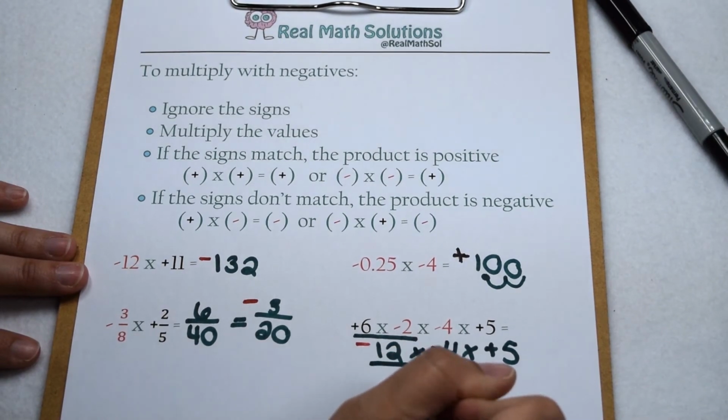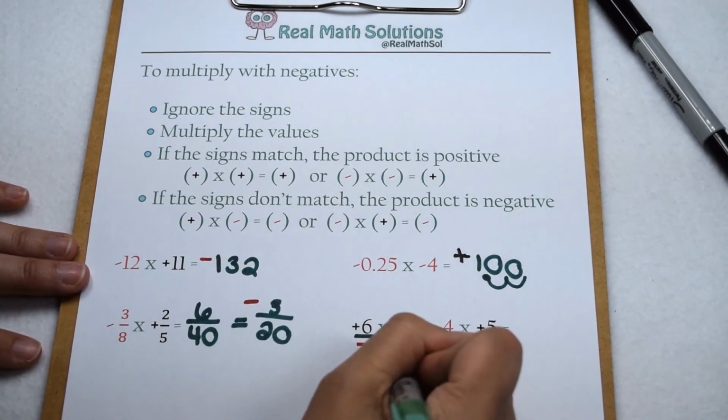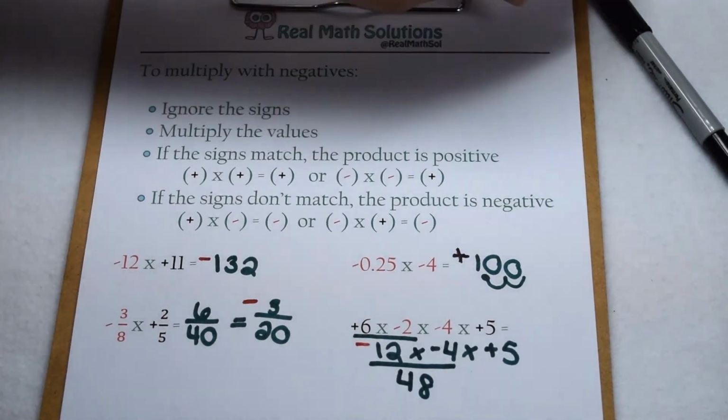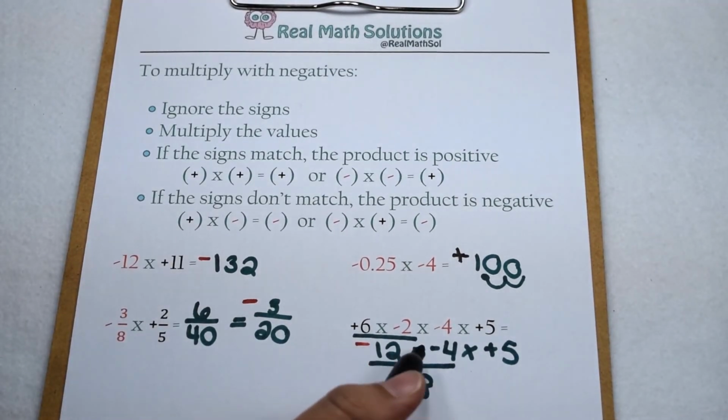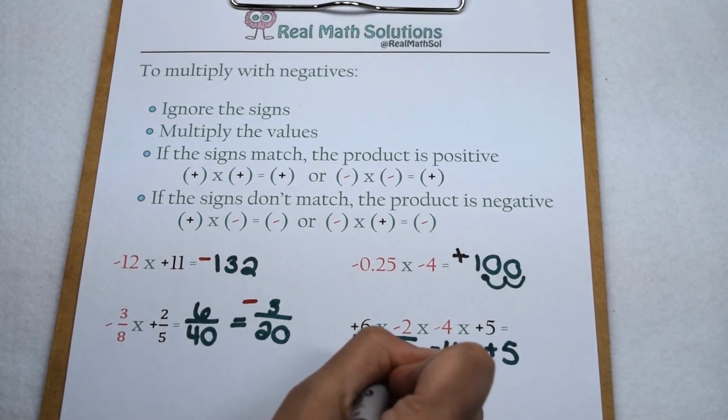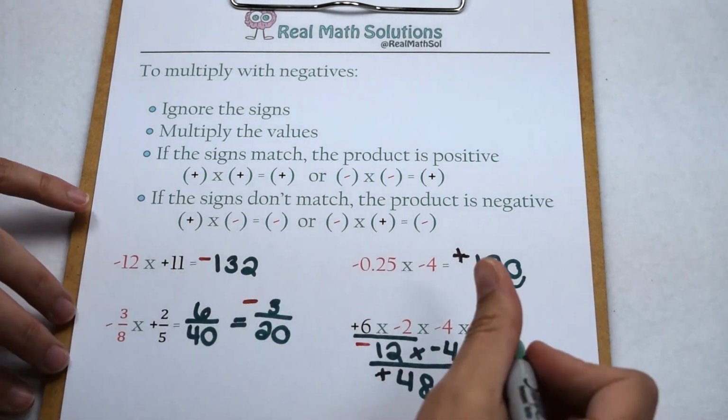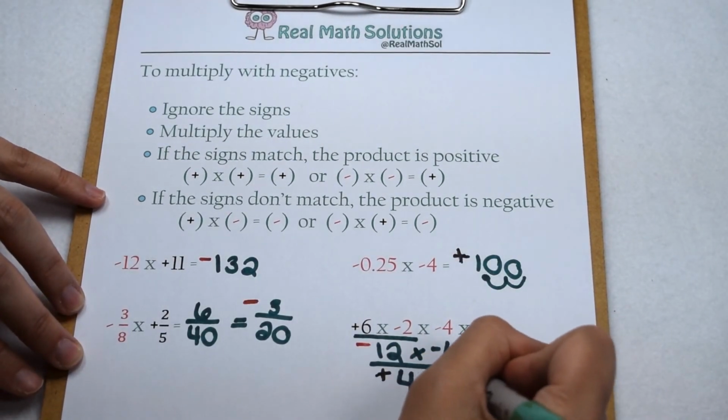Next, I can tackle the next 2 values. So negative 12 times negative 4. 12 times 4 gives me 48. Since my signs match, I have a negative times a negative. That tells me my 48 is going to be positive. From there, I can tackle the next part of the problem, which is going to be times positive 5.